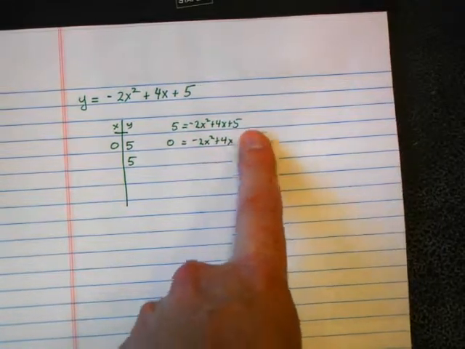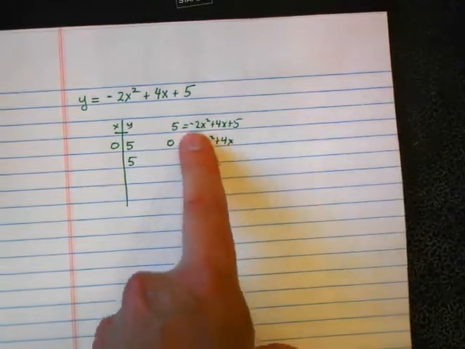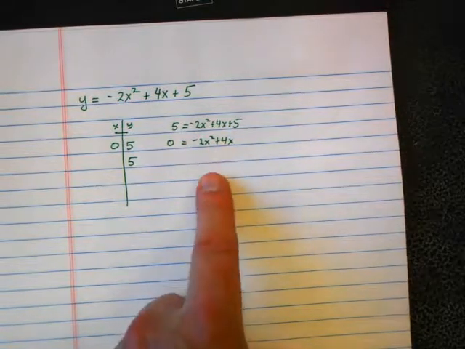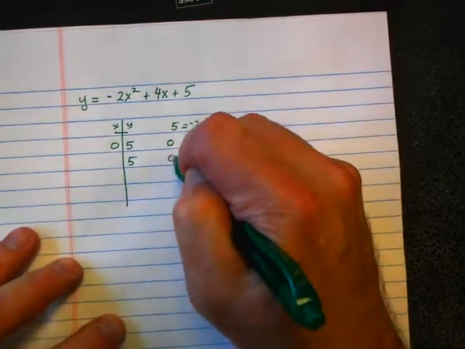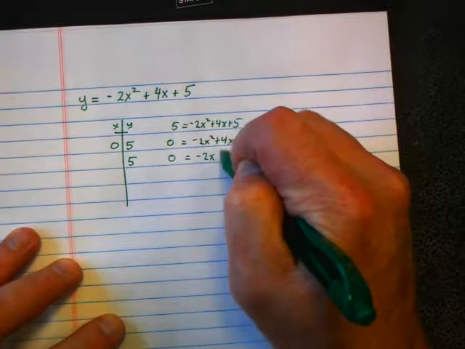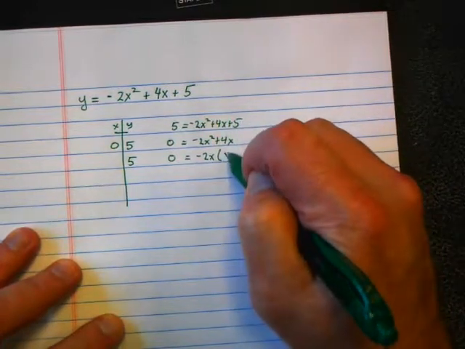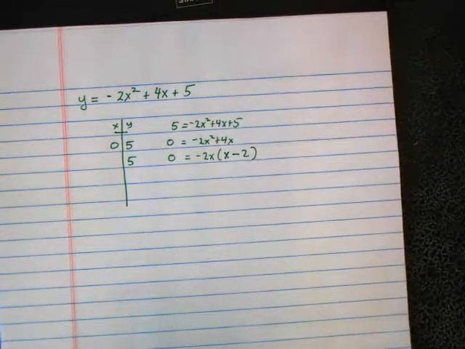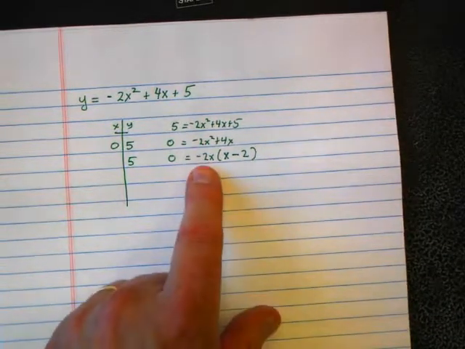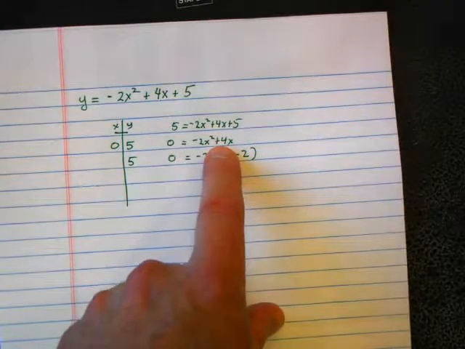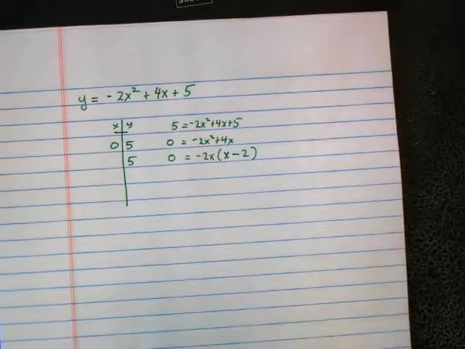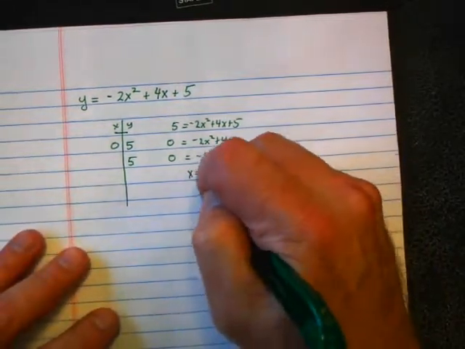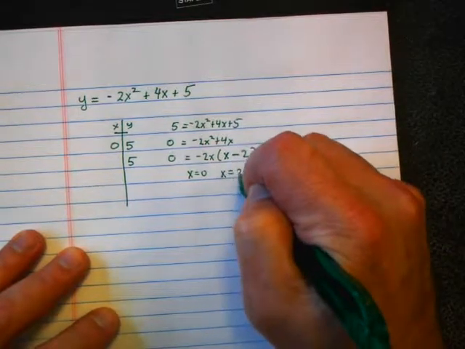Because there's no number out here, I can always just take out a greatest common factor. Negative 2x. So I take out negative 2x. Left over? x minus 2. Yeah, watch out for that one when you take out the negative 2. Negative 2 times negative 2 gives me the plus 4 back. So we'll get x equals 0, which we already knew, and then we get x equals 2.